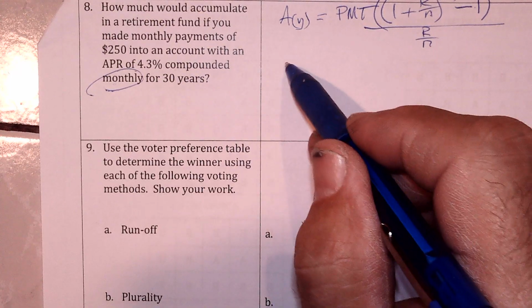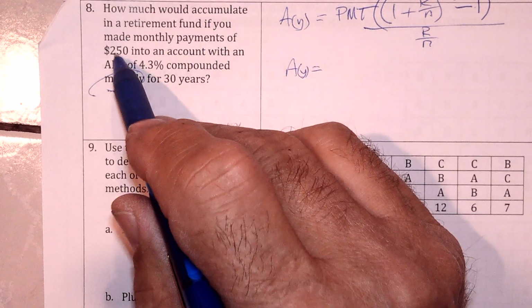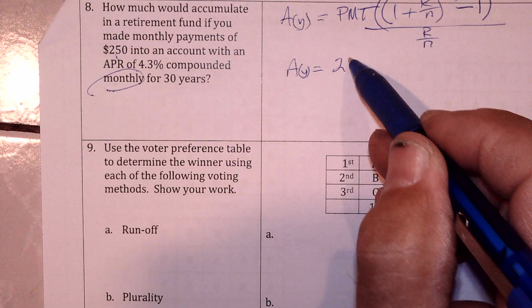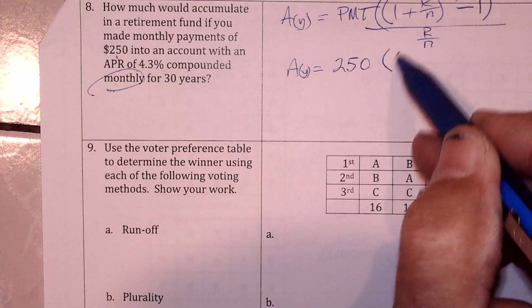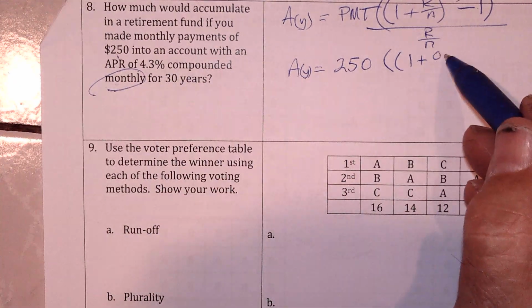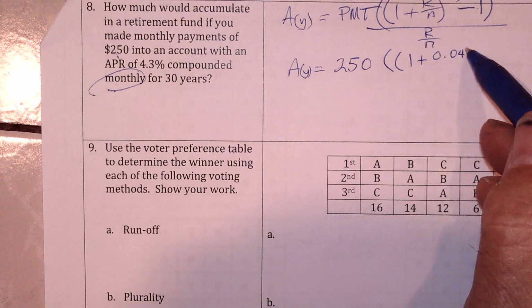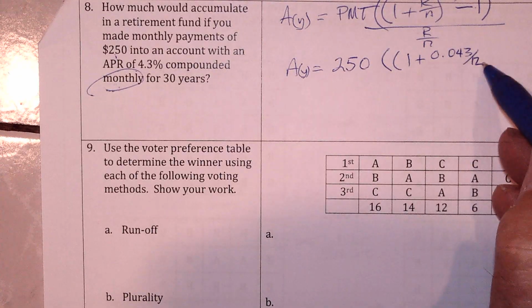So the amount we'll have after some years will be 250. That's how much we're putting in every month. 1 plus interest rate 0.043 divided by monthly 12.